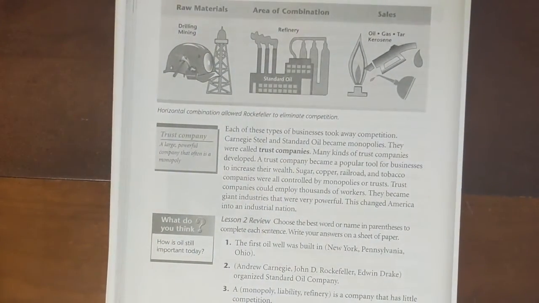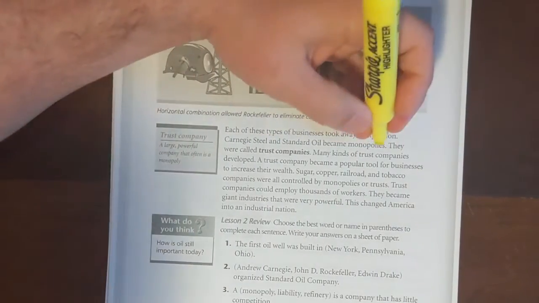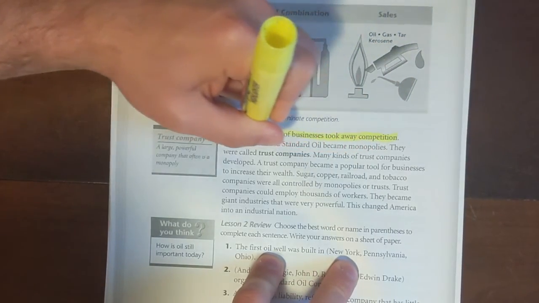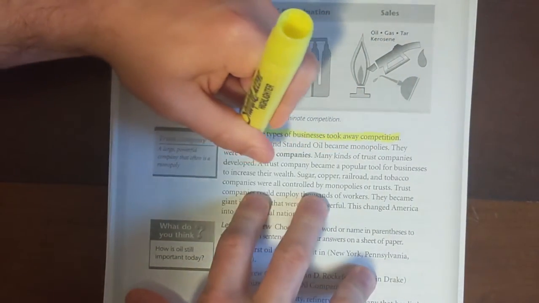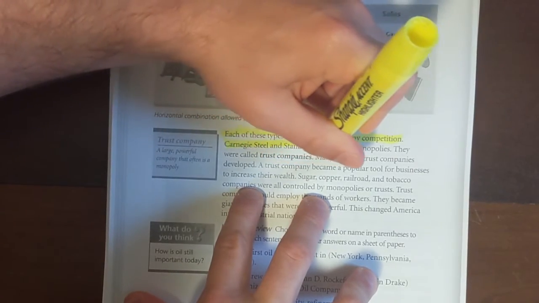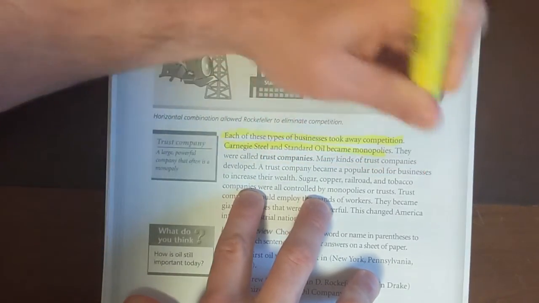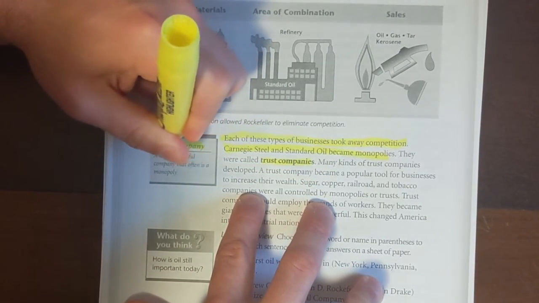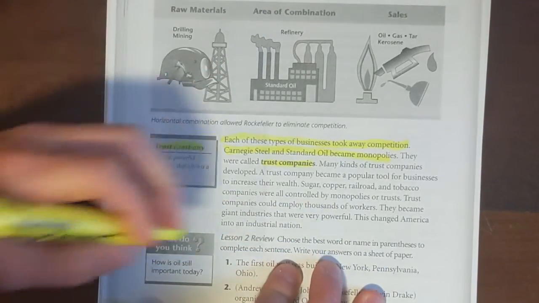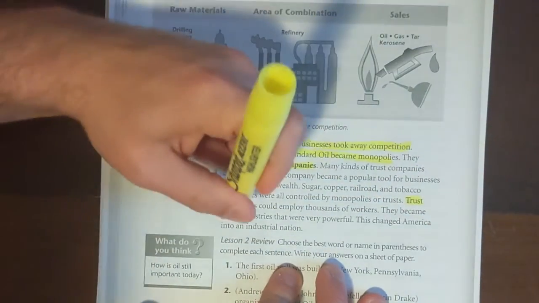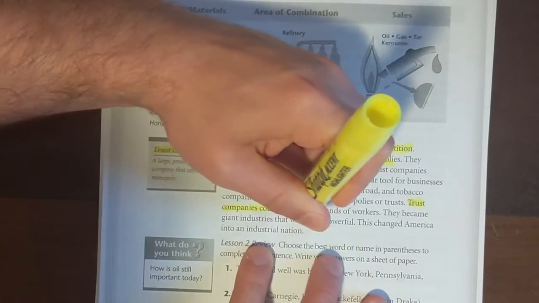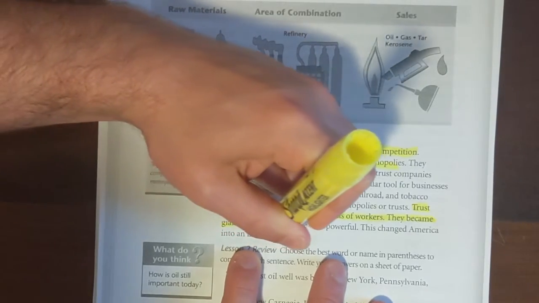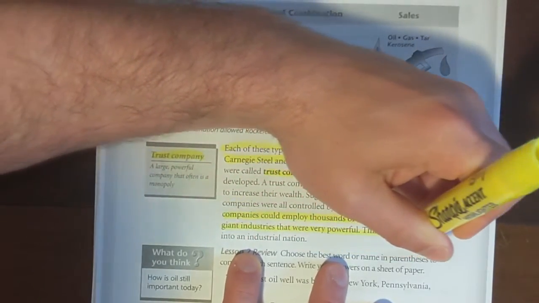Andrew Carnegie and John Rockefeller both were able to grow their companies so they were incredibly powerful. Nobody could compete with them, and they had monopolies. Another word for a monopoly is a trust company. So these giant corporations and businesses would do some good and some bad. They would give thousands of people jobs, but they would also get rid of the competition and they would keep their prices high.